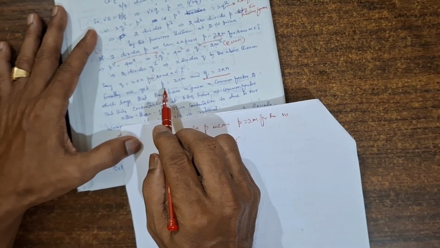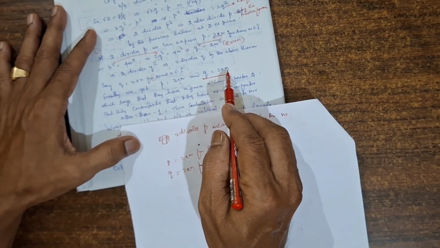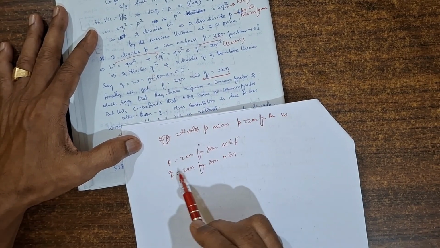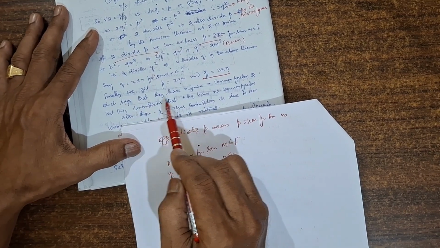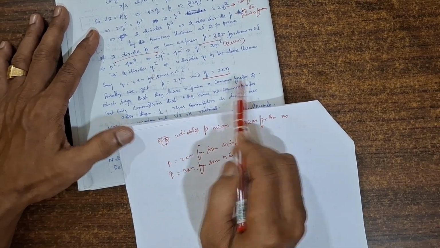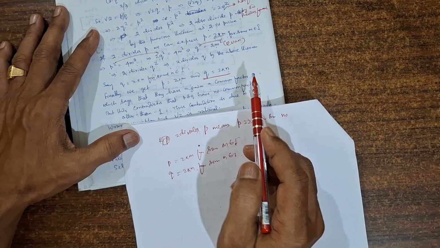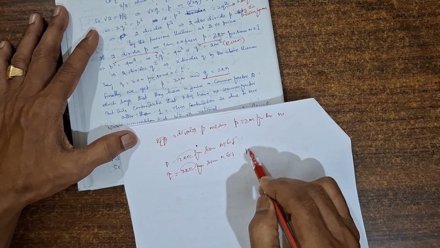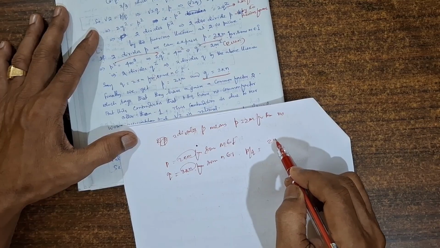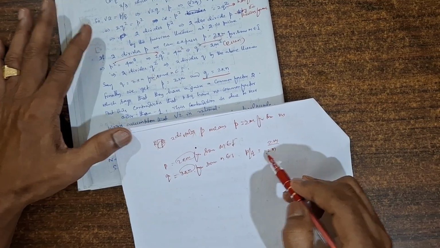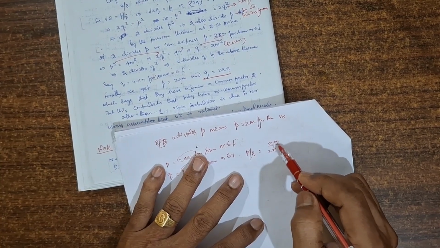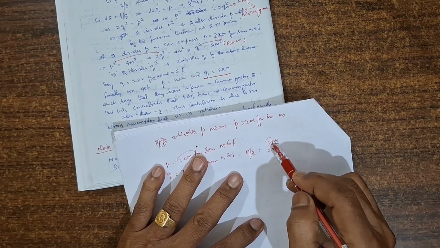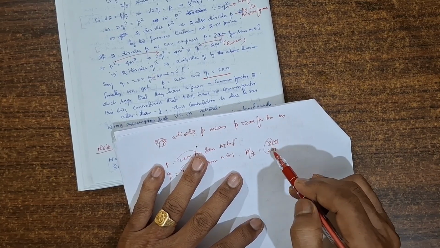Finally, we get that p is equal to 2m and q is equal to 2n. Which says that they have a common factor 2. If it is 2m and 2n, then p by q is equal to 2m by 2n, which is not in its lowest form because 2 is common in both, neither co-prime nor in lowest form.